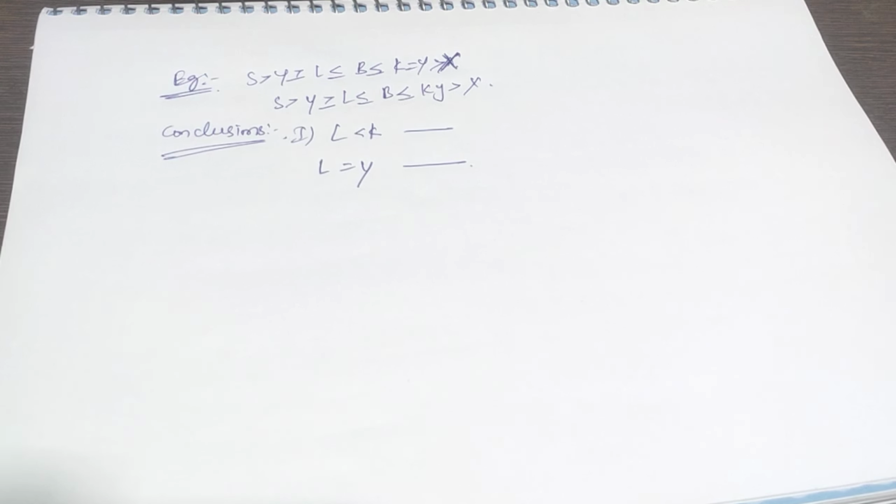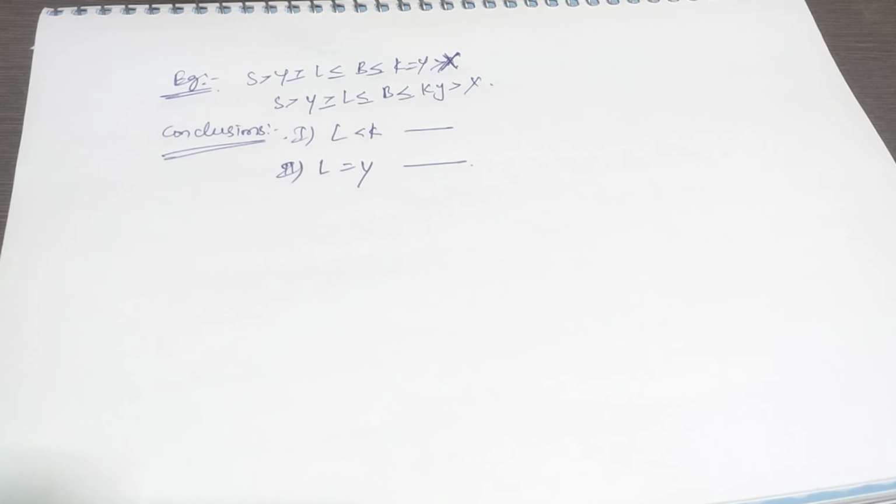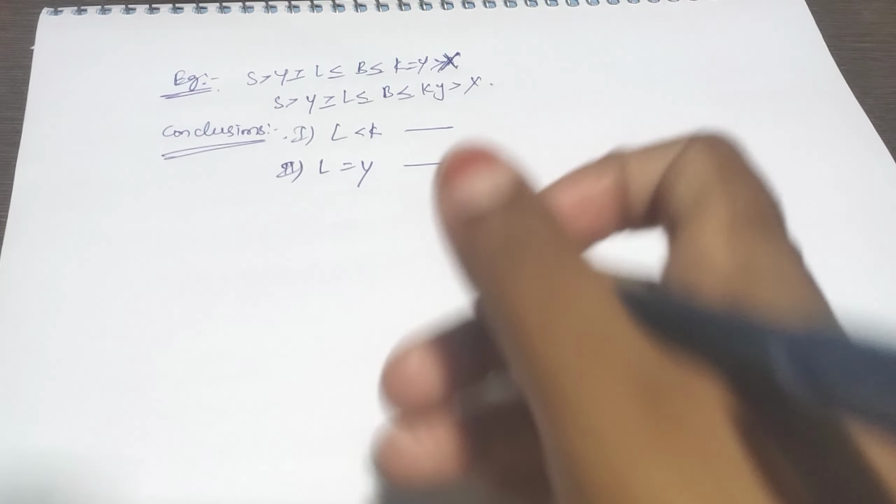Got it? By seeing the different letters, in conclusion 1, L and K are there. In conclusion 2, L and Y are there. By seeing that the letters are different, we should not conclude that this is not a complementary pair. So, please don't do like that. Okay. Now, we have to see what is the answer.